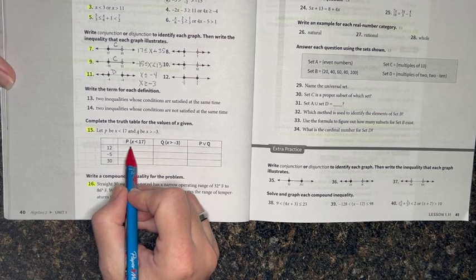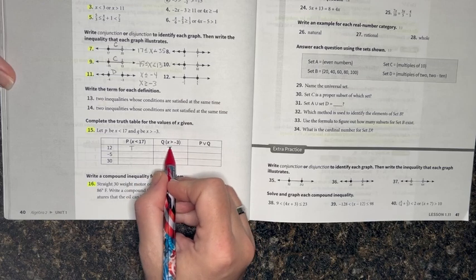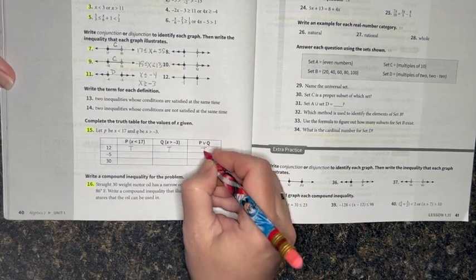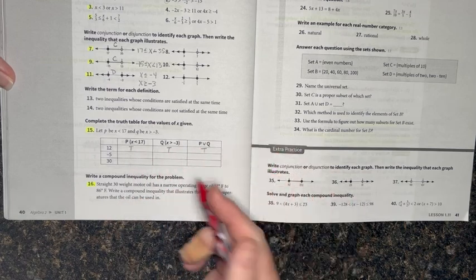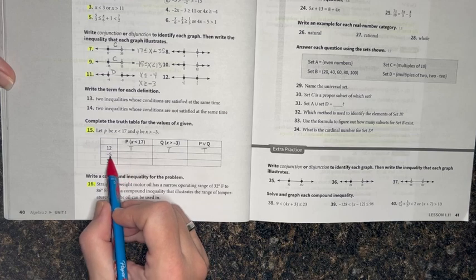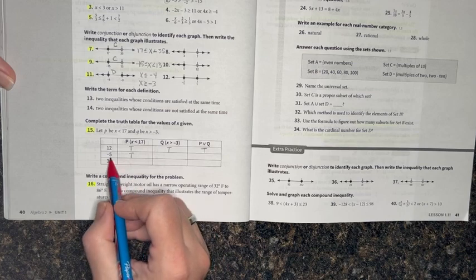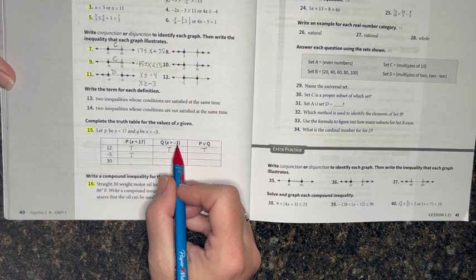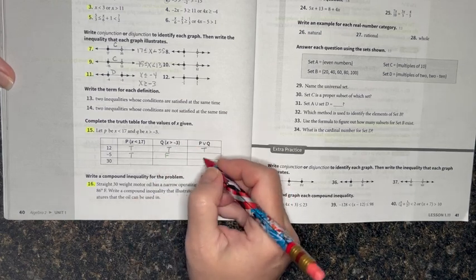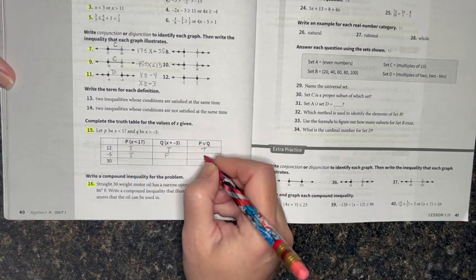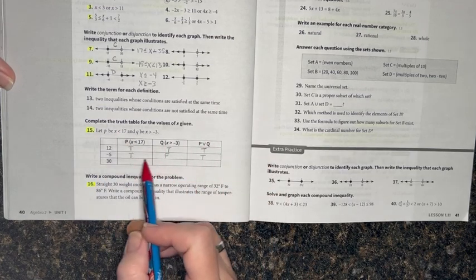12 is less than 17. True. 12 is greater than -3. True. Our statement then is true, right? For an or, we only need one of them to be true. We have both of them to be true, so it's true. -5 is less than 17. True. -5 is greater than -3. That is a false statement. Okay? Because it is false, our statement, though, is still true because we had one true, and this is an or. We only need one or the other.